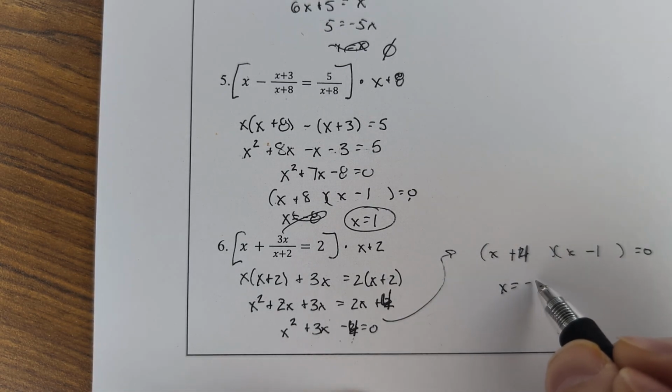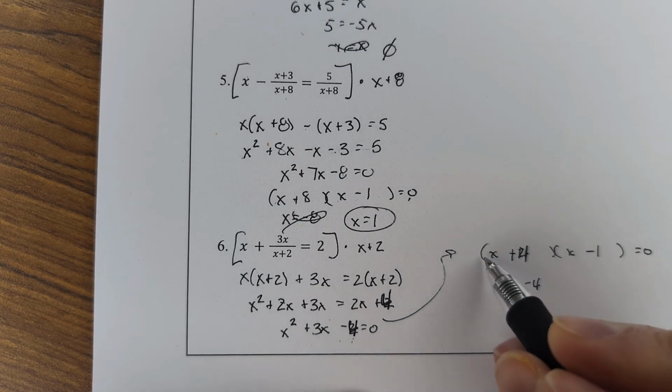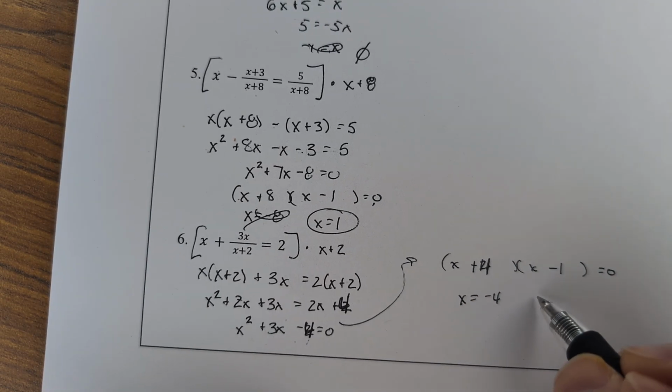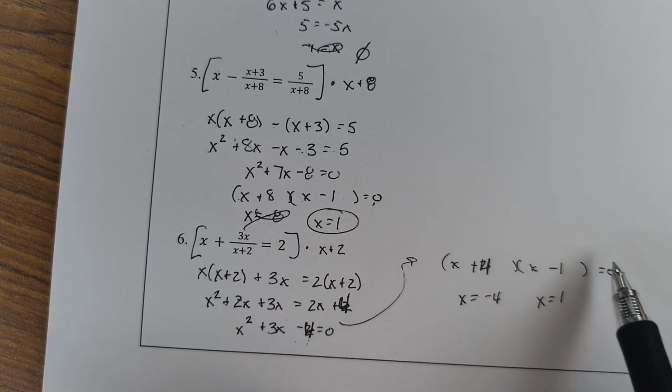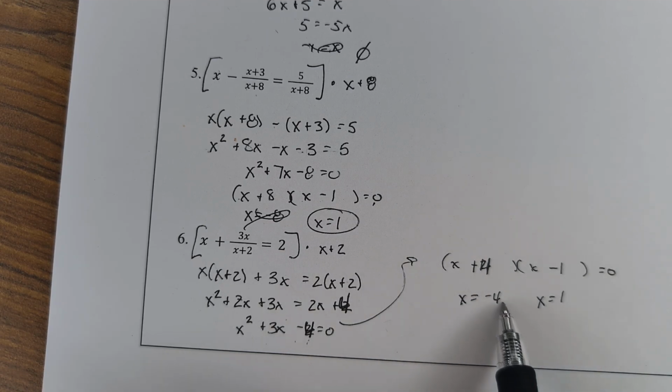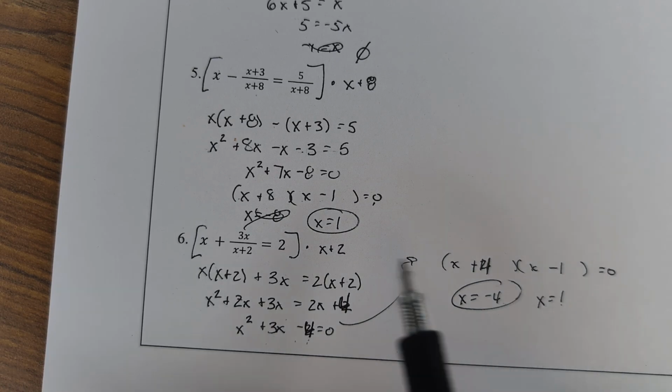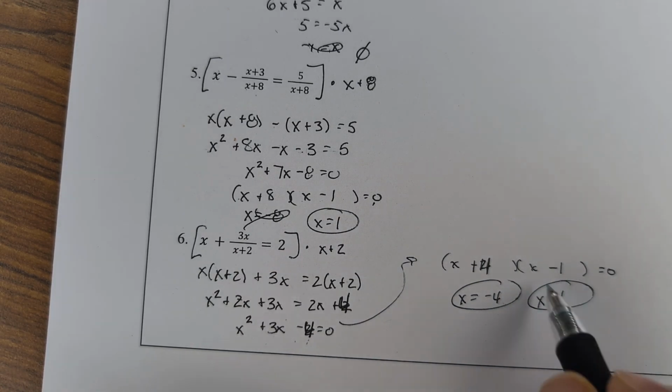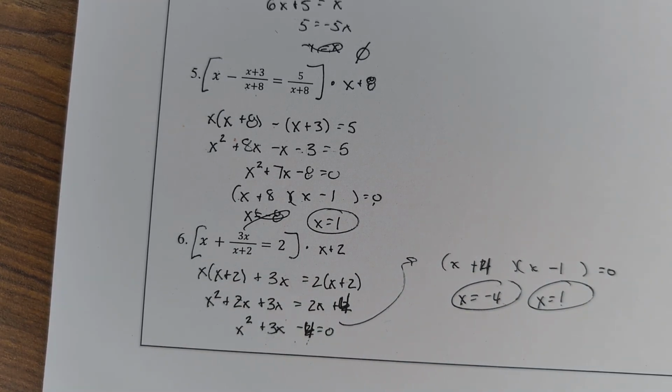So the two possible solutions are x equals -4, because -4 plus 4 is 0, and +1, because 1 minus 1 is 0. If I check our work, -4 plus 2 is not 0, so that's okay. If we plug 1 in, 1 plus 2 is not 0, so that one's okay. And that brings us to the end of the section.